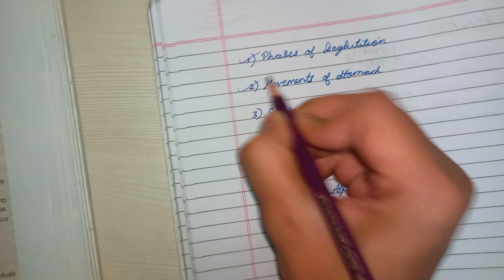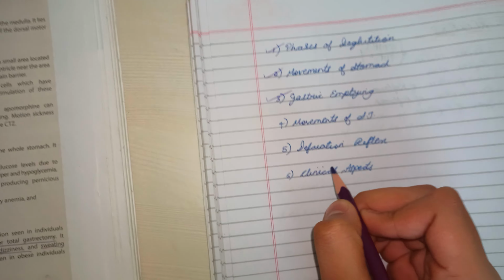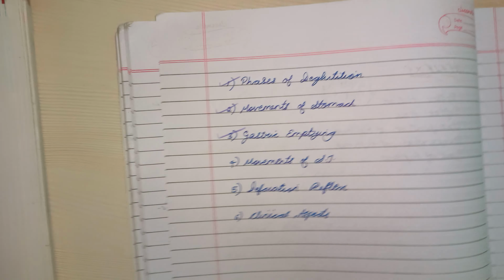Now we have covered the phases of deglutition, we have covered movements of stomach, we have covered gastric emptying. These three topics are a bit lengthier, but hence also more important.